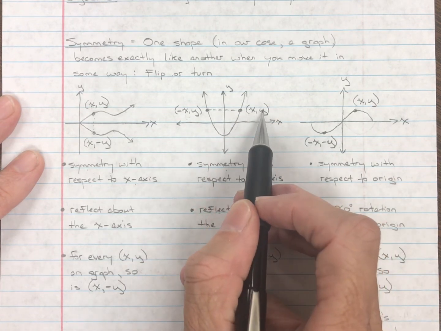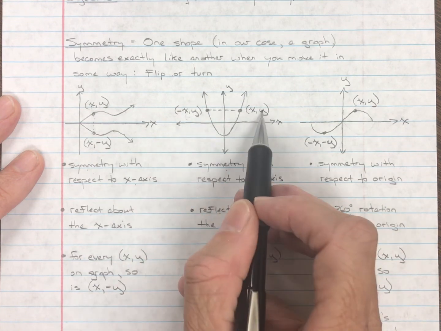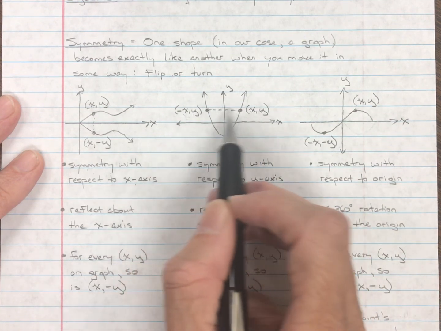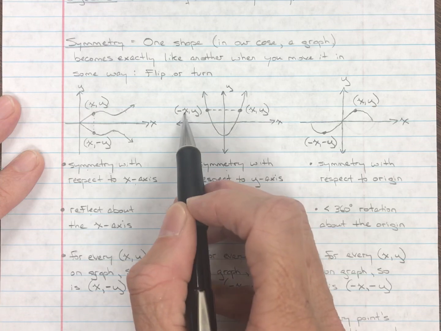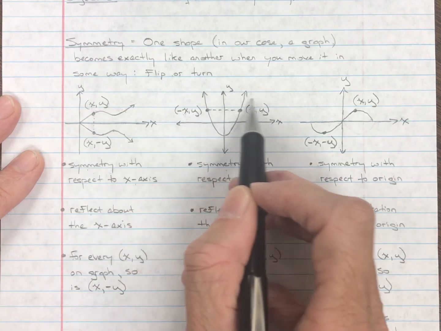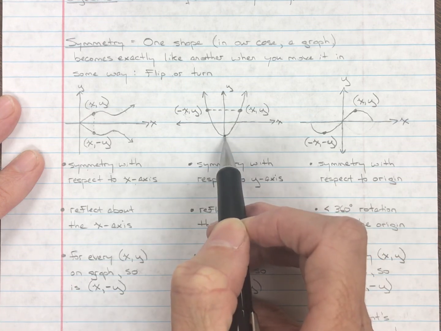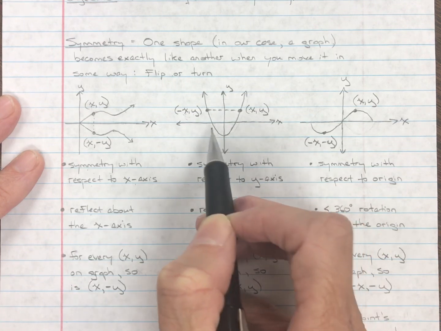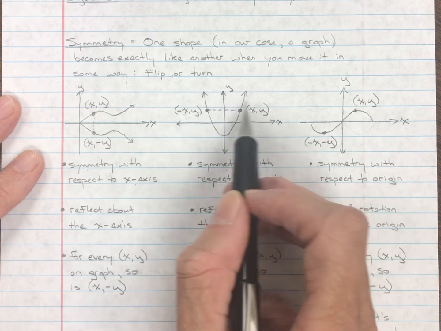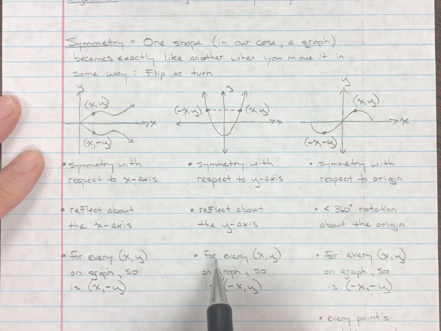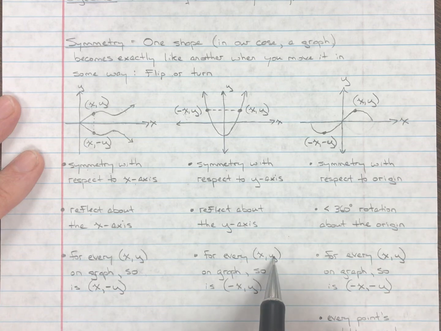Notice in this case that every y has two x values, the x and the opposite of x. No matter what y you choose, except down here, where the minimum only has one x value, you're going to have two x values. So for every point (x, y) that's on the graph, so is the point (opposite of x, y), in order to be symmetrical about the y-axis.